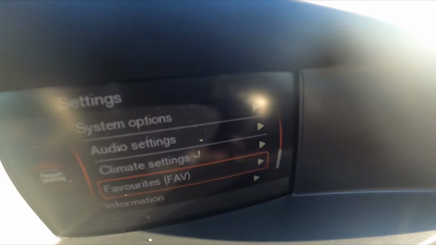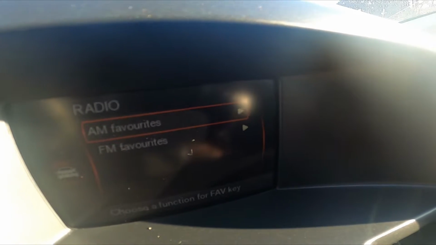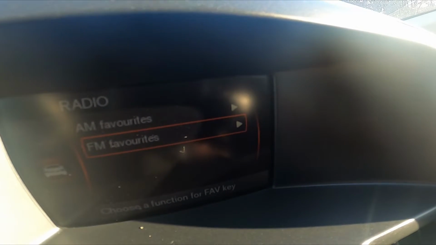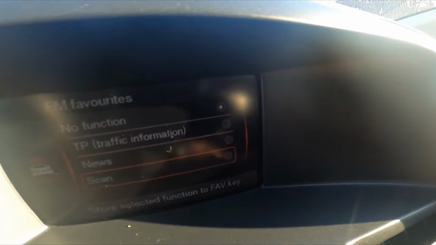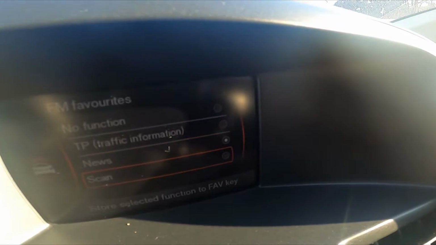Favorite, and now you can select function for radio between AM favorites and FM favorites to enable traffic information, news or scan.